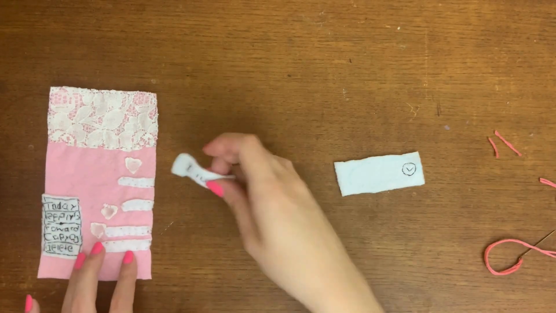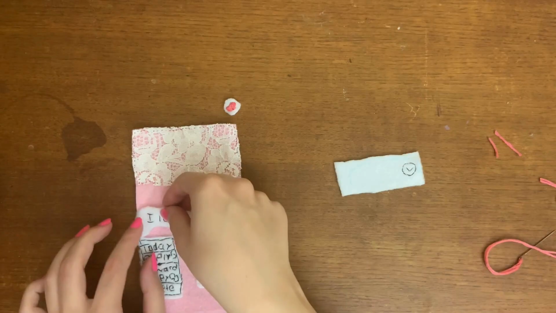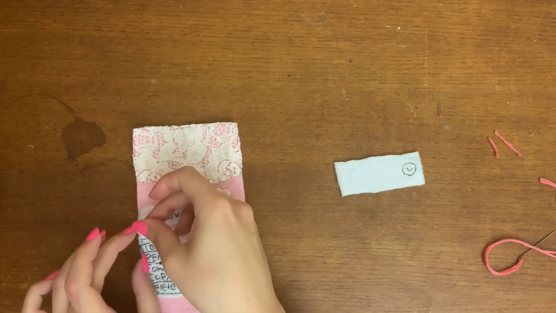But yeah, after completing each message, I made sure to stick it to the pink fabric so I wouldn't lose any space I had for each piece.